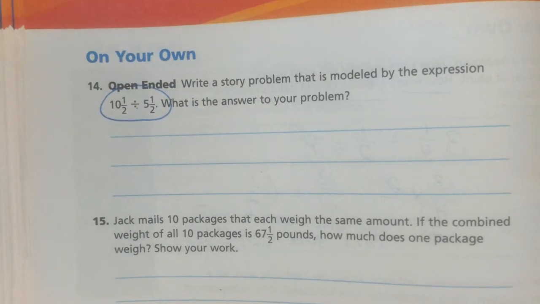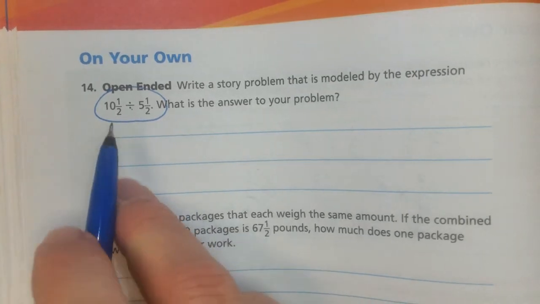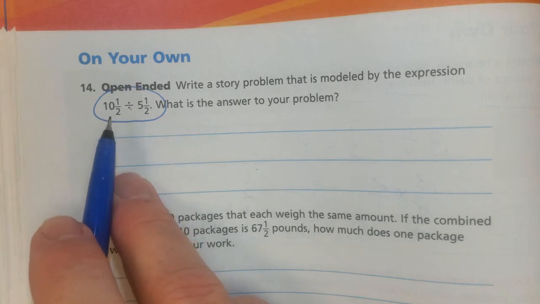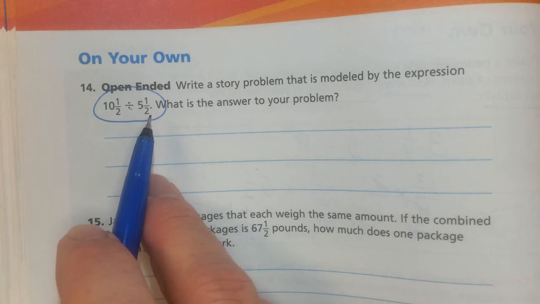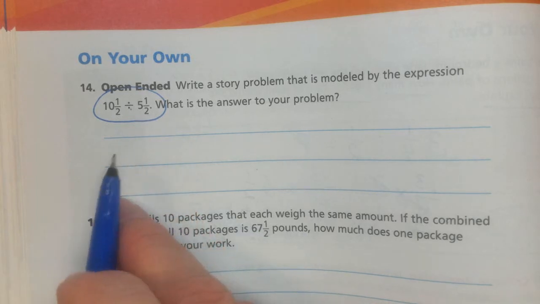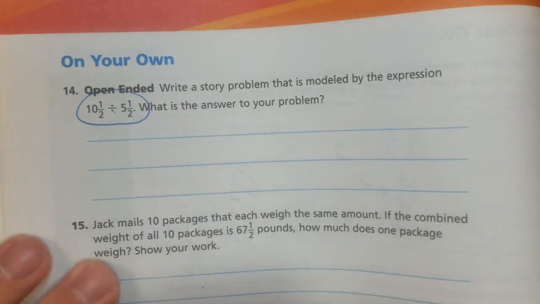It could be fishing line for your fishing pole. It might come on a reel, a spool that's 10.5 feet long, and you want 5.5 feet of line for your fishing rod. Okay. I like food, so I'm going to make mine about food.